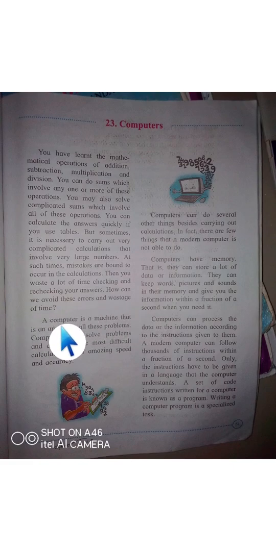For that, a computer is a machine that is an answer to all of these problems. With the help of the computer, we can avoid these kinds of errors and wastage of time. A computer can solve problems and carry out the most difficult calculations with amazing speed and accuracy. Amazing speed means the fastest speed, as compared to humans, and accuracy also.